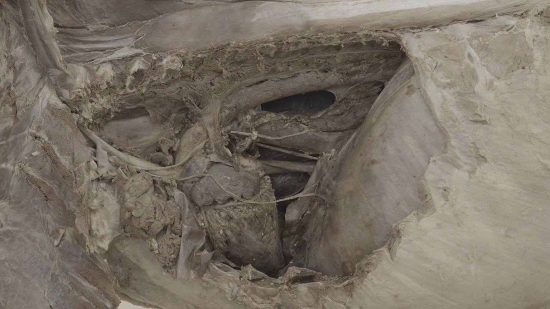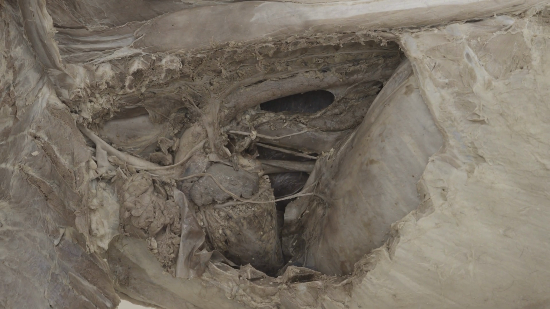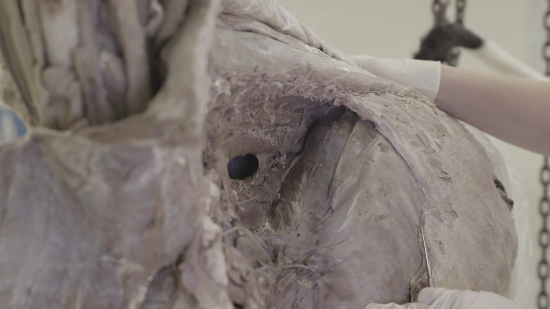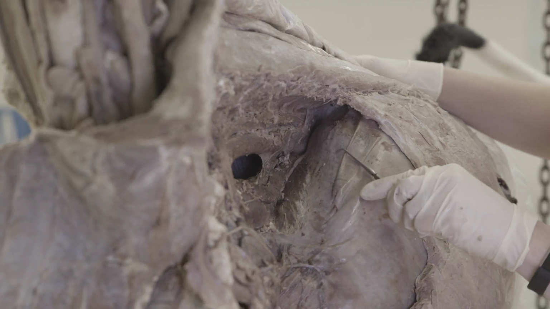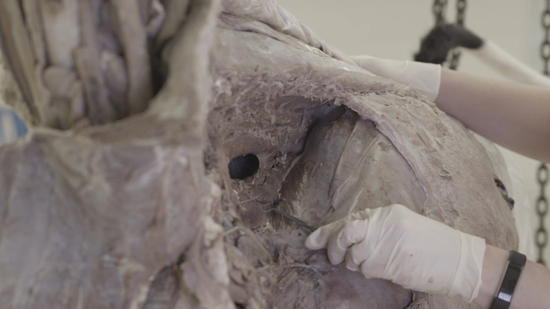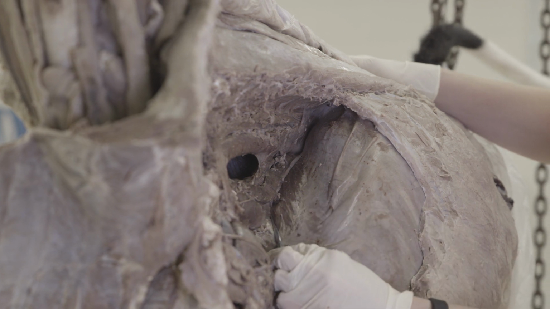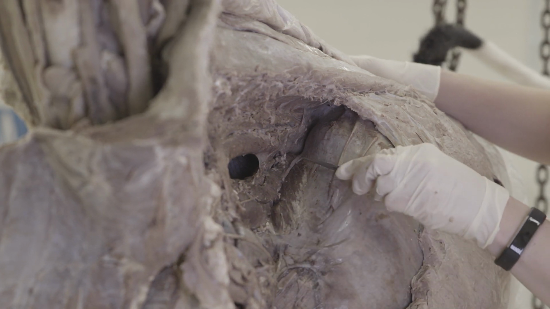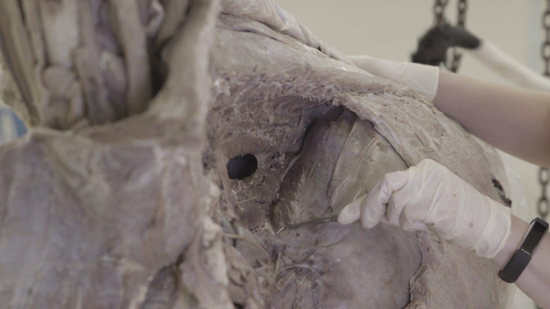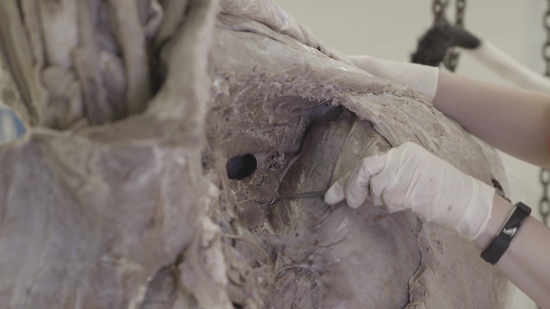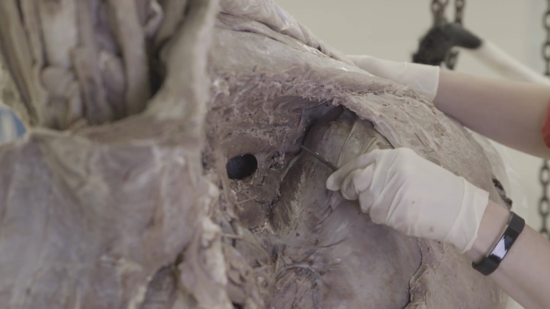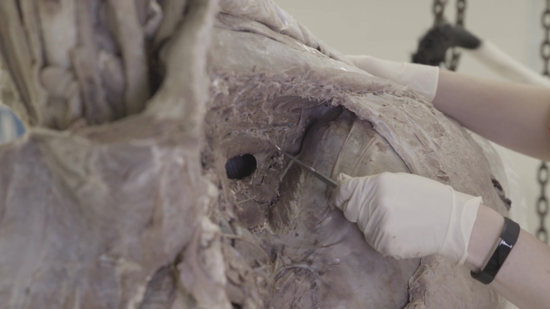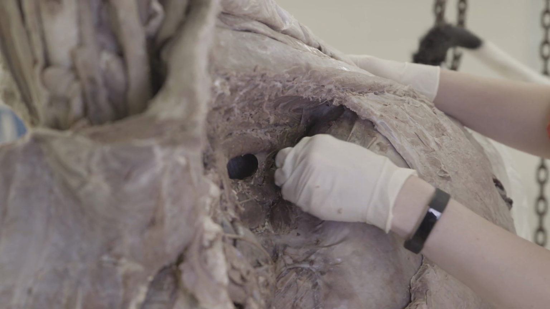So now we'll take a look at the diaphragm a little bit closer. So here we're just taking a closer look at the diaphragm, and we have the esophagus here that's going through the esophageal hiatus. Then we have the crura, so you have a left crus here, that's the muscular part, and you'll have a right crus on the other side. And then we have the aorta here, and that goes through the aortic hiatus.